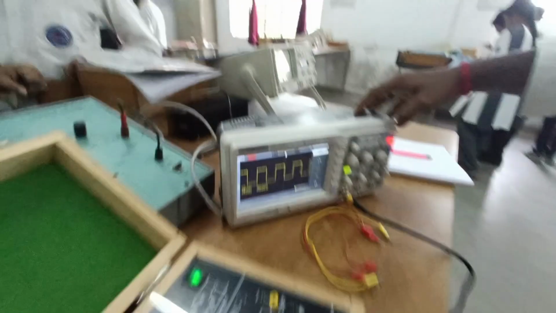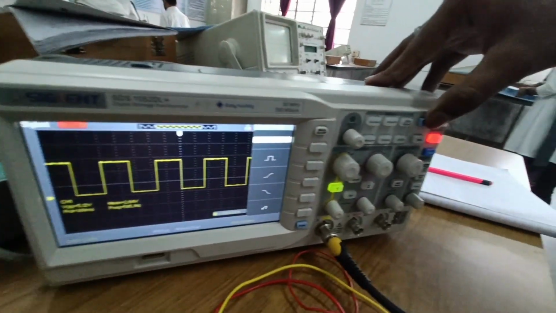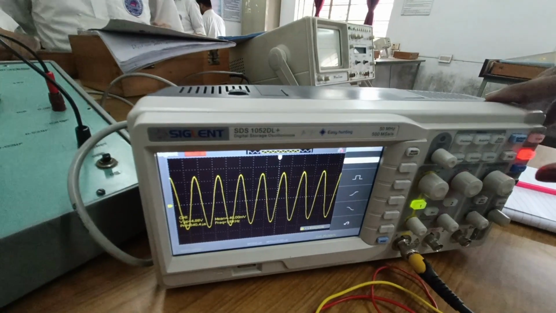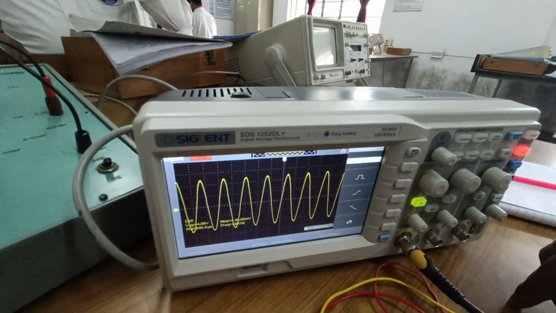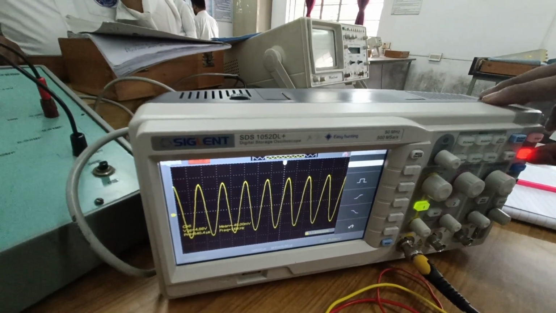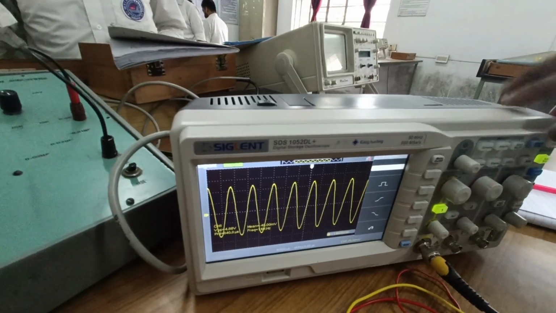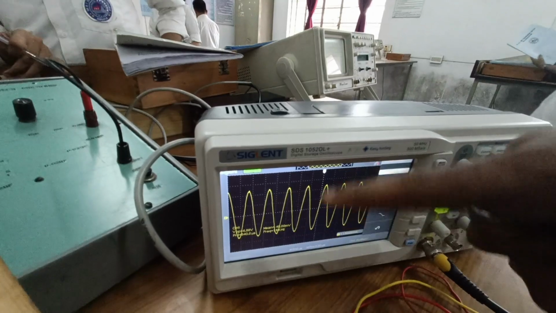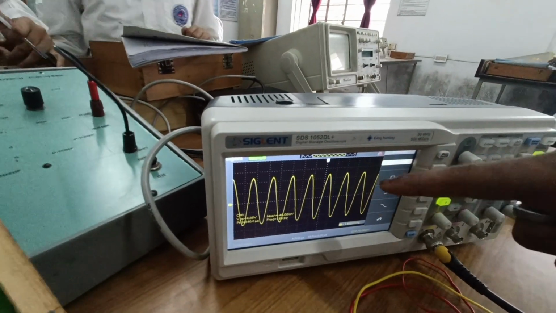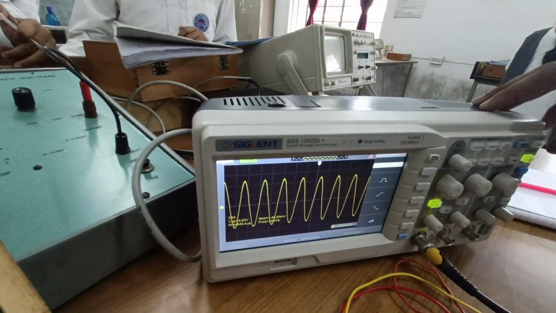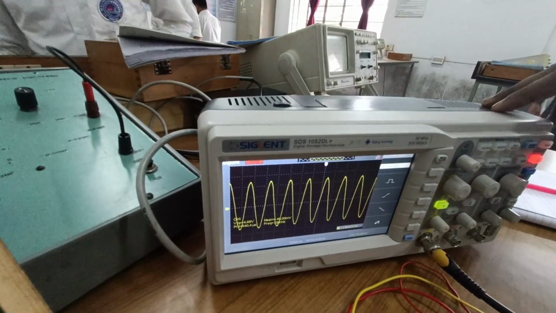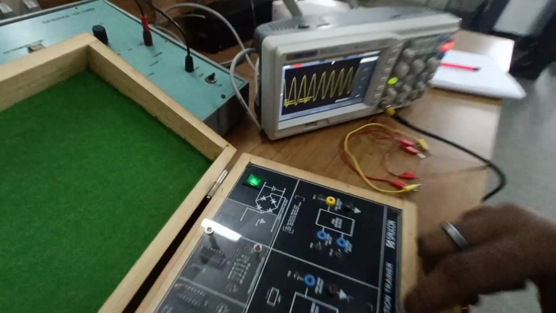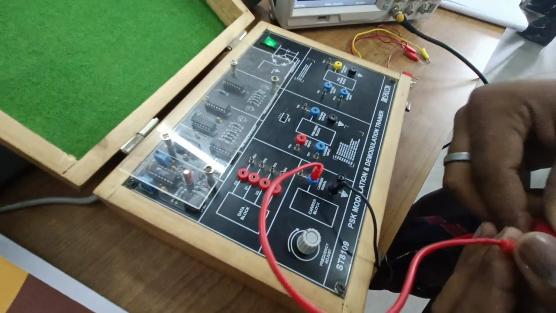We will again press the default setup on the DSO. See, this is the carrier waveform. This is a continuous carrier signal. Now see the modulated waveform.